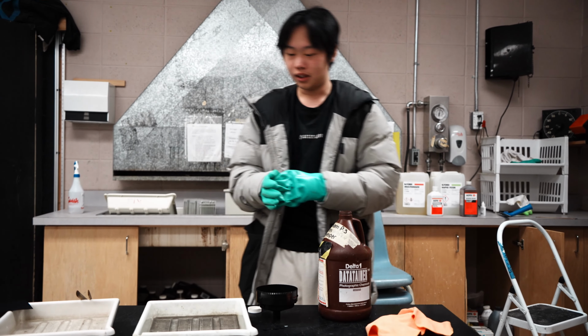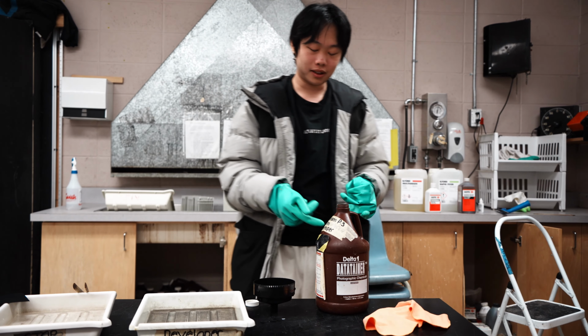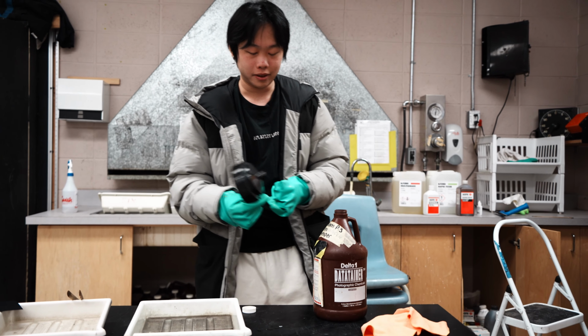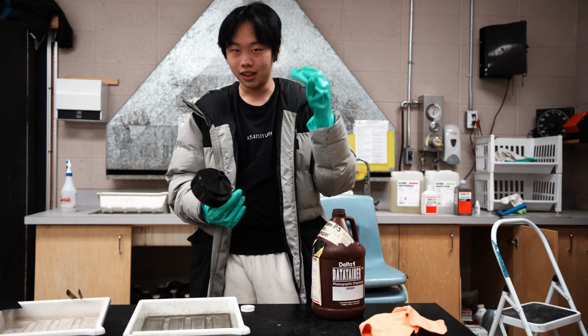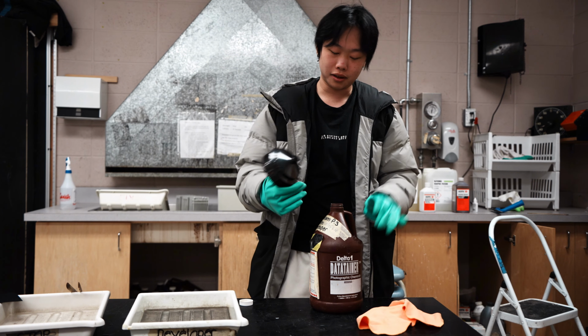Now that we've finished with our developing film, we're going to need to pour back our developer into the respective container. And we're going to need to use a funnel so that we can avoid spilling. And we need to wear some safety gloves so that we can protect our hands from the chemical, just in case anything goes wrong.